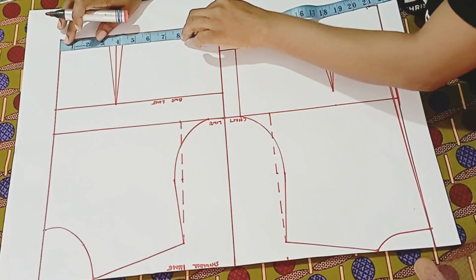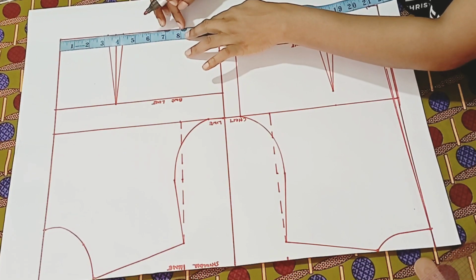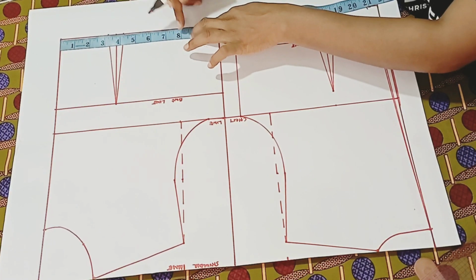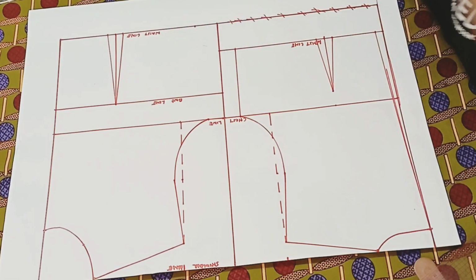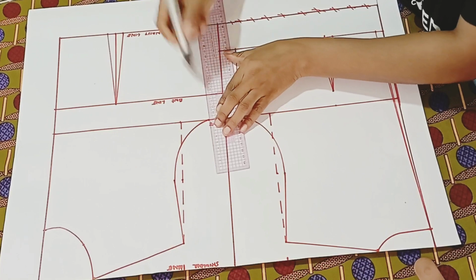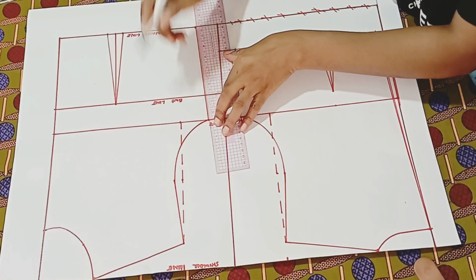Now I'm going to mark the same thing. The waist circumference we are working with is 8, plus 1 inch for the dart intake, like this, and I will connect it all the way. Okay, I'll connect it like that.